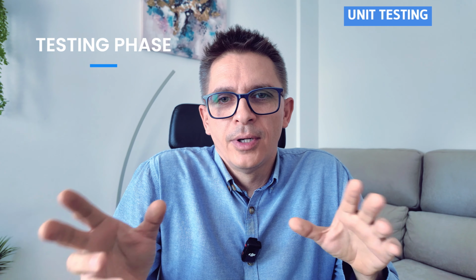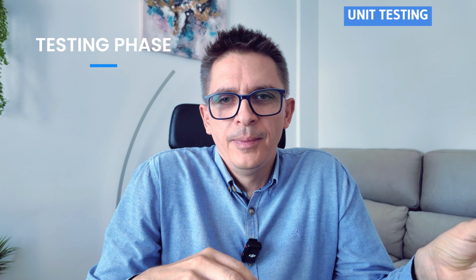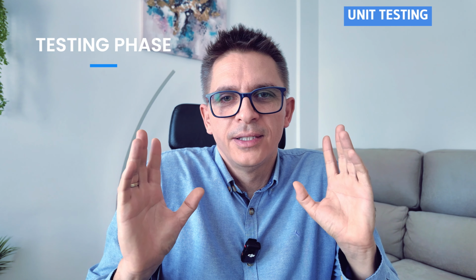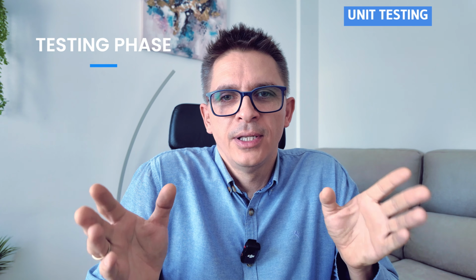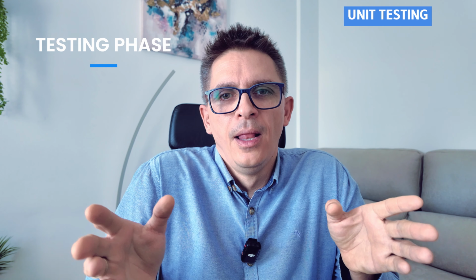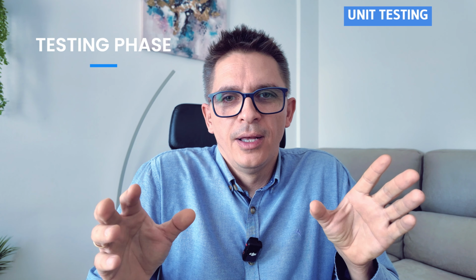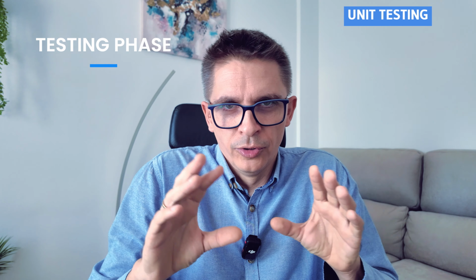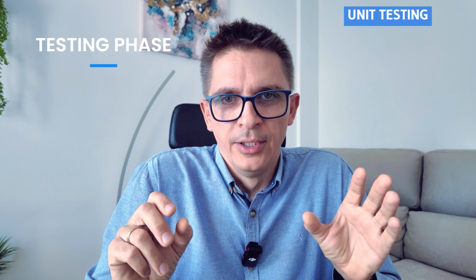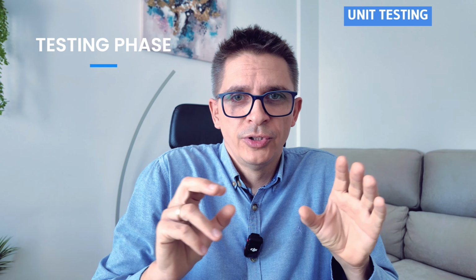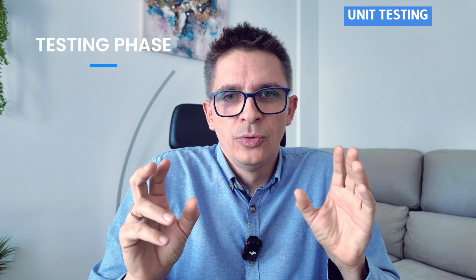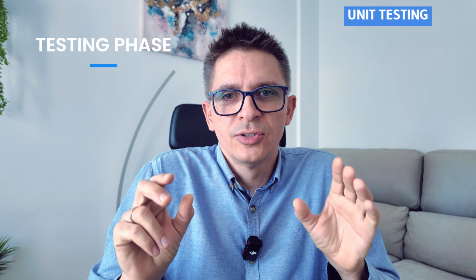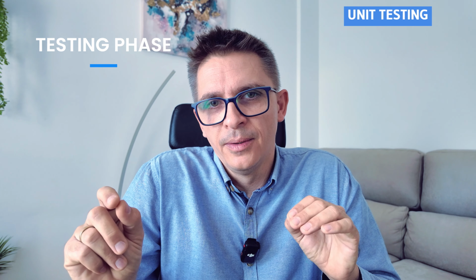But this simple route, from developer to customer, works only if you have quite a simple system without any need for integration. Now, if you are building software where two or three systems are involved and they should communicate with each other, then you need another phase in the testing stage, and this phase is called system integration testing.